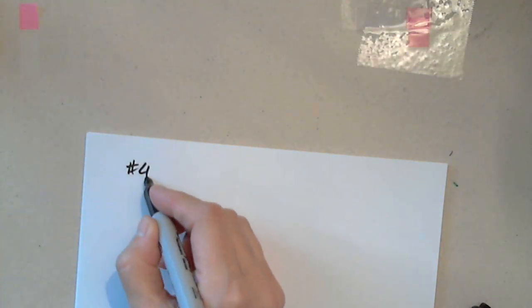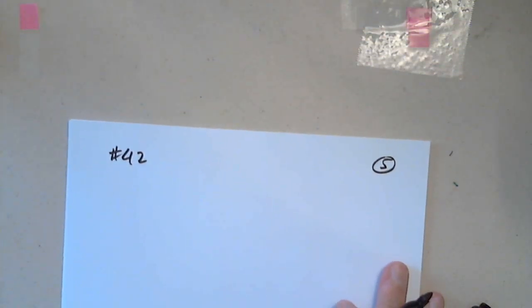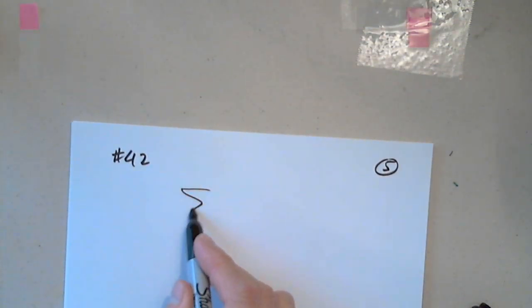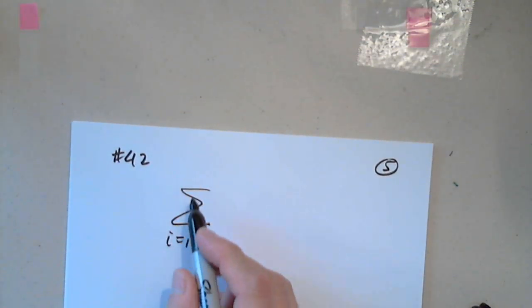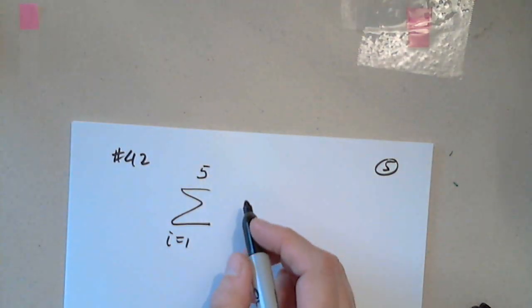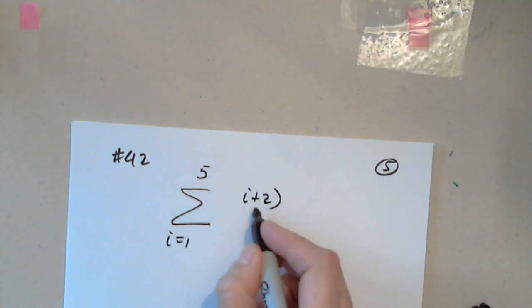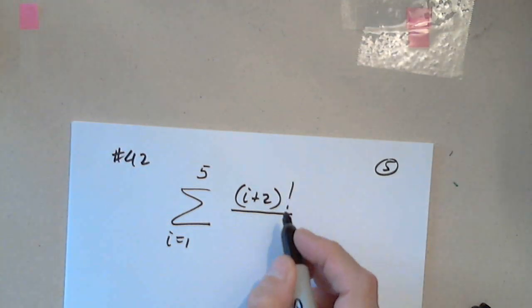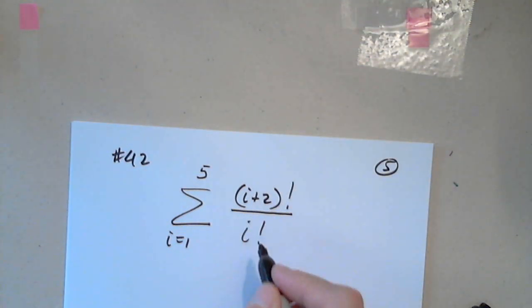So let's look at 42. And I think I'm on page 5. Yes, I'm on page 5. 42. The sum from i equals 1 through 5 of (i plus 2) factorial over i factorial.